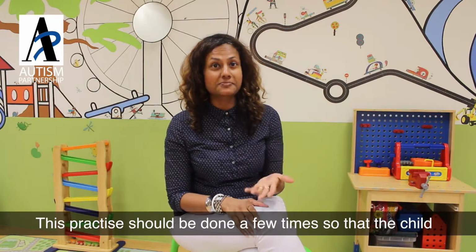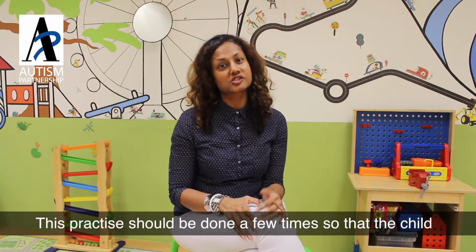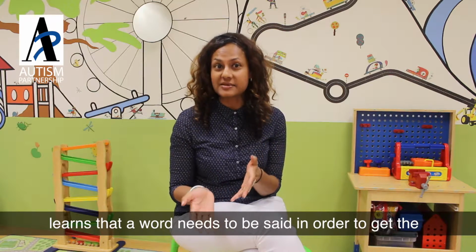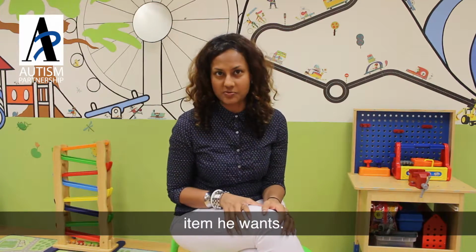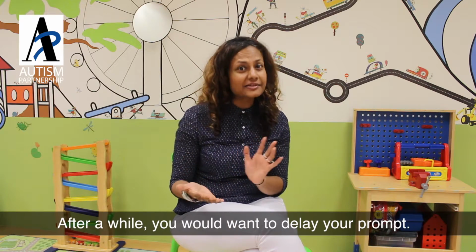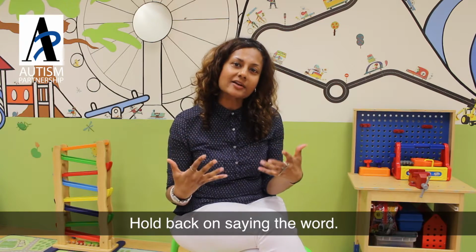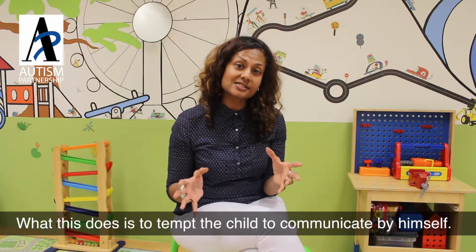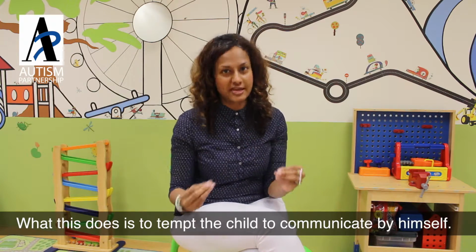This practice should be done a few times so that the child learns the word that needs to be said in order to get the item he wants. After a while, you would want to delay the prompt and hold back on saying the word. What this does is tempt the child to communicate himself.